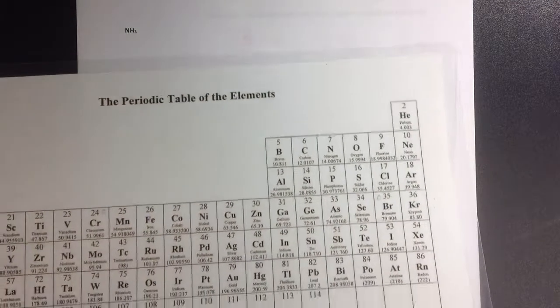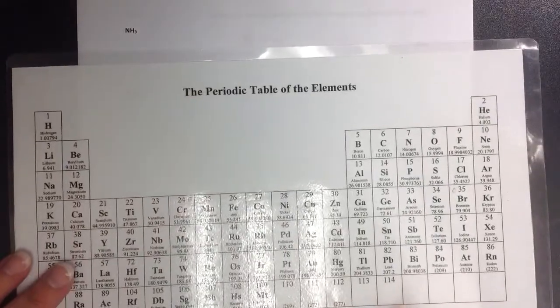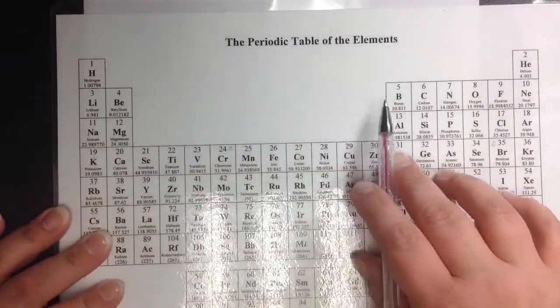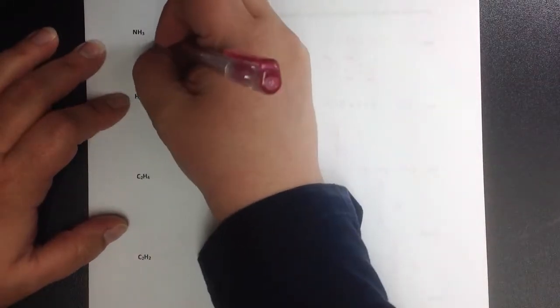Okay, just like we were doing in the last video, we're going to count up the number of valence electrons for nitrogen and hydrogen in this molecule and then put it together. Okay, so here we go. Here's nitrogen: 1, 2, 3, 4, 5 valence electrons. So nitrogen has 5, and hydrogen we know has 1, but there's 3 of them. So 5 plus 3 is 8.